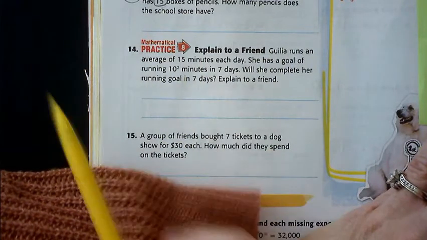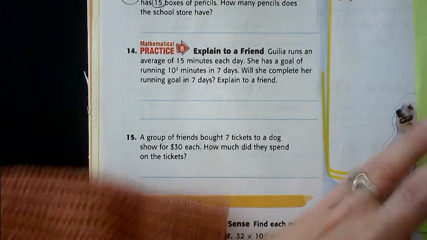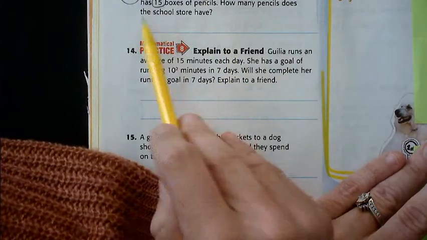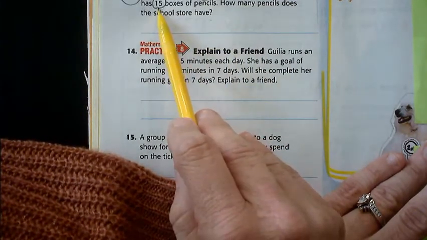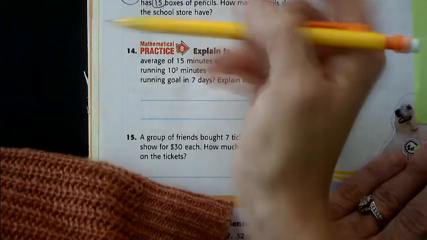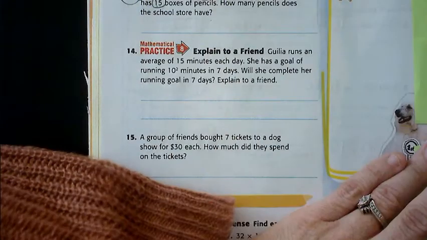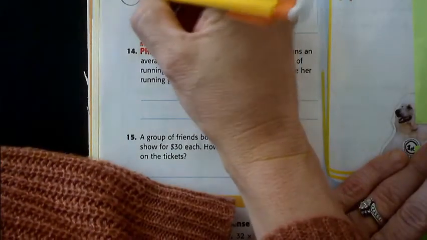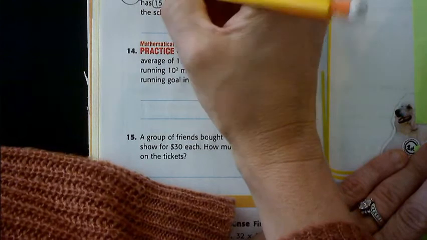Our first step is we have to figure out what we're going to be doing in this problem. So it wants to know how many pencils it has. We know that we have 15 boxes and each box contains 10 squared pencils. So every time we say that each, that is a key word for multiplication.